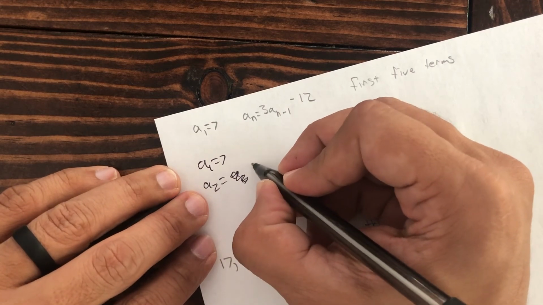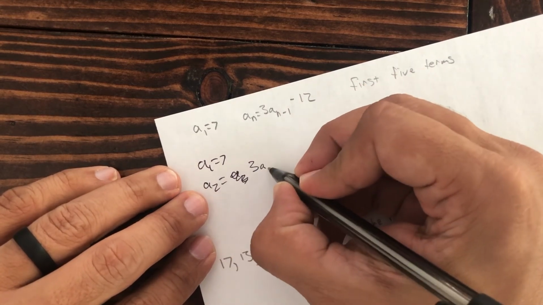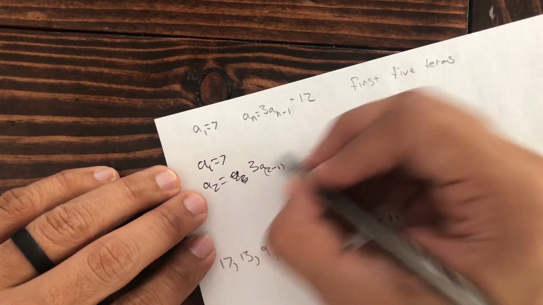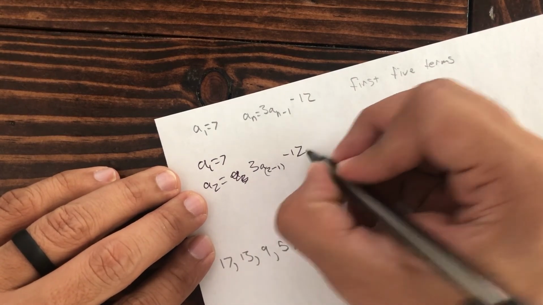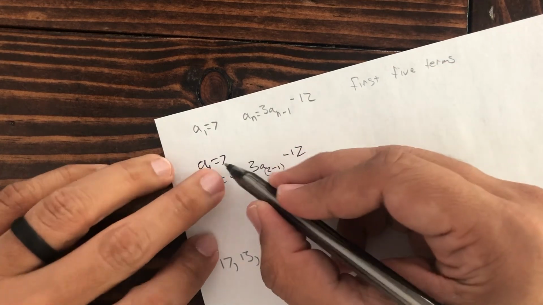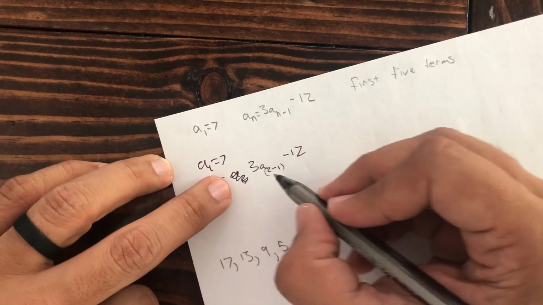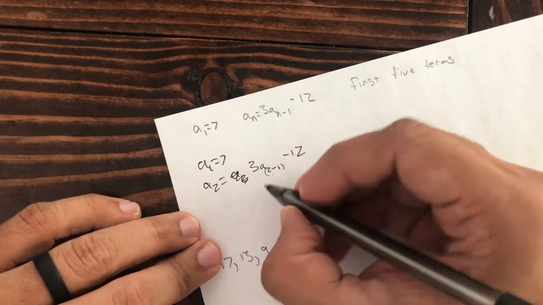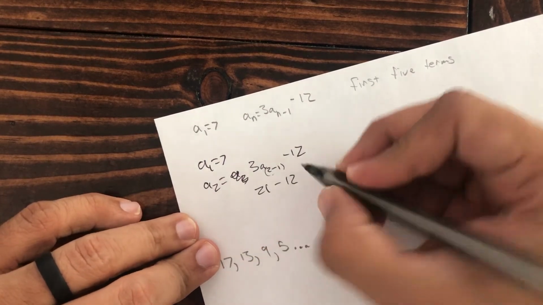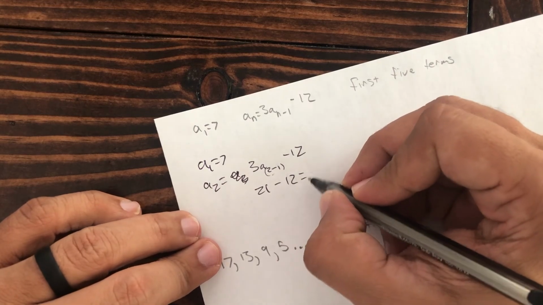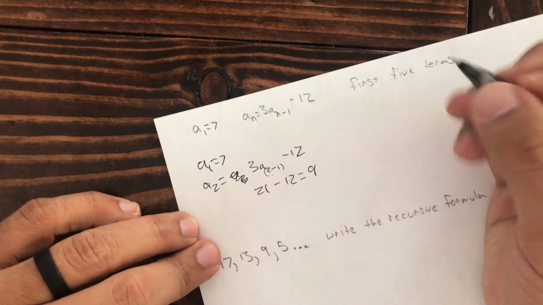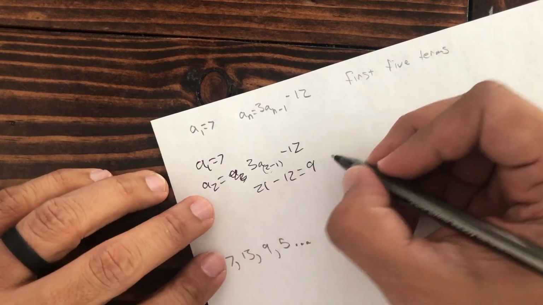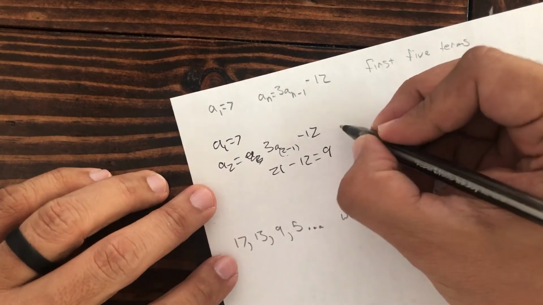So it's going to be the answer for 2, well, I already wrote that. a_2 equals 3 times a_(2-1), which is 1, so it's 1 behind it, minus 12. Okay? So 3 times 7, because 7 was the previous answer, minus 12. So it's going to be 21 minus 12. And that's going to give us 9. Okay, so now that is the answer for a_2. Okay, a_2 equals 9.